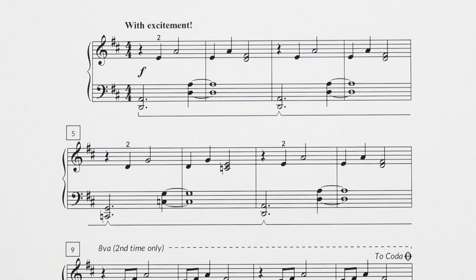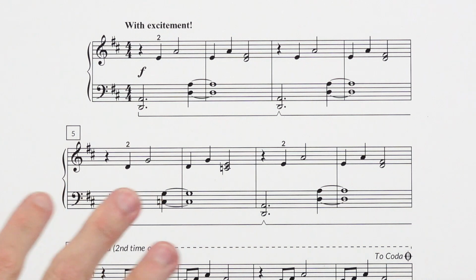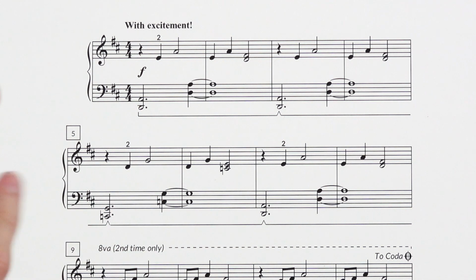All right, let's check out the sheet music for Amazing Day. Here's my score. What I'd like you to do is download the sheet music from the website and press pause, and on your own, scan through the entire piece and just see what you notice. Try and find some patterns that are happening. Maybe look for some things that you've never seen before, maybe things you have questions about. Just take a minute or two to get familiar with the piece by scanning through it, and then press play and we'll talk about it together.